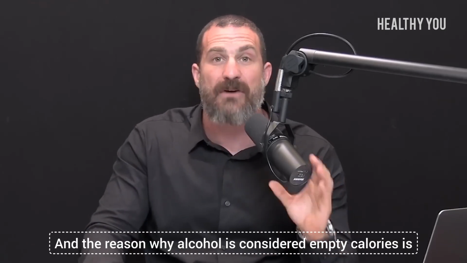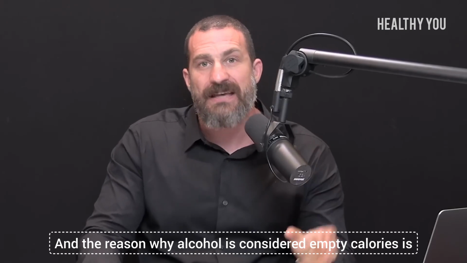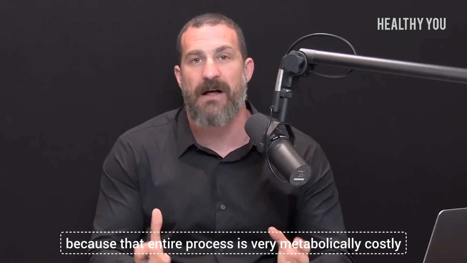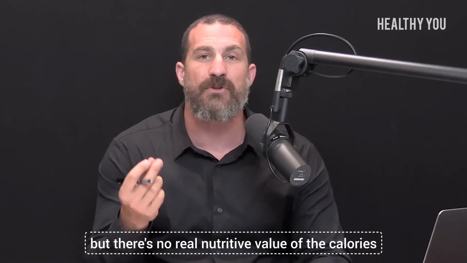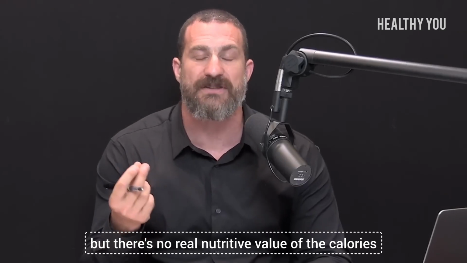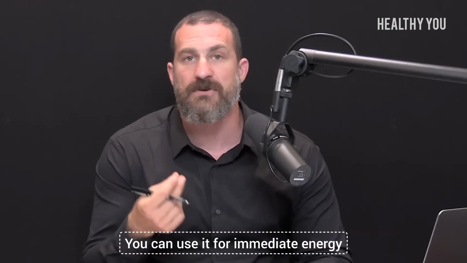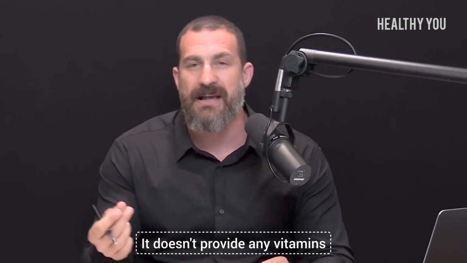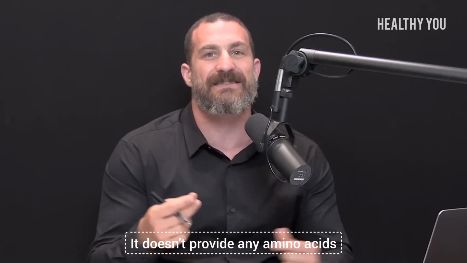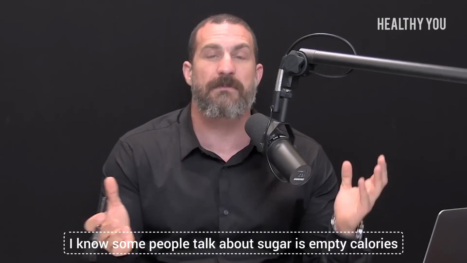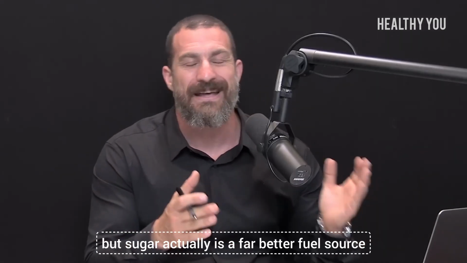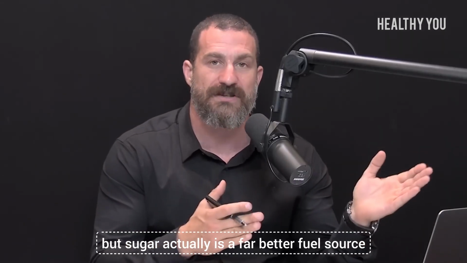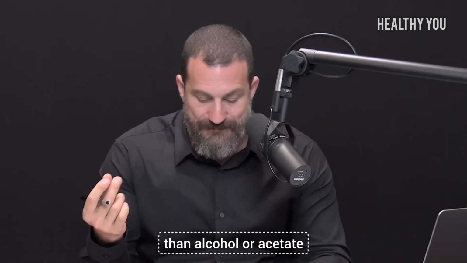And the reason why alcohol is considered empty calories is because that entire process is very metabolically costly, but there's no real nutritive value of the calories that it creates. You can use it for immediate energy, but it can't be stored in any kind of meaningful or beneficial way. It doesn't provide any vitamins. It doesn't provide any amino acids. It doesn't provide any fatty acids. It's truly empty calories. I know some people talk about sugar as empty calories, but sugar actually is a far better fuel source than alcohol or acetate.